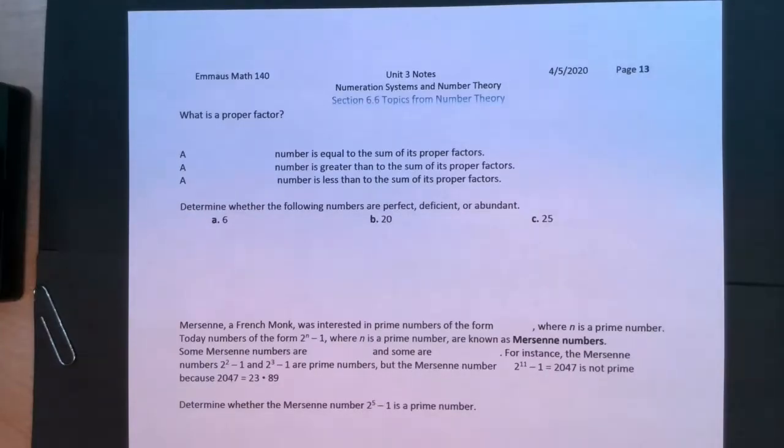We are in Chapter 6, Section 6. Chapter 6 is numeration systems and number theory. So far we've talked about Egyptian numbers, Roman numbers, Babylonian numbers, Mayan numbers. Remember, Babylonian was in base 60, Mayan was in base 20, and it had some 18s thrown in there.